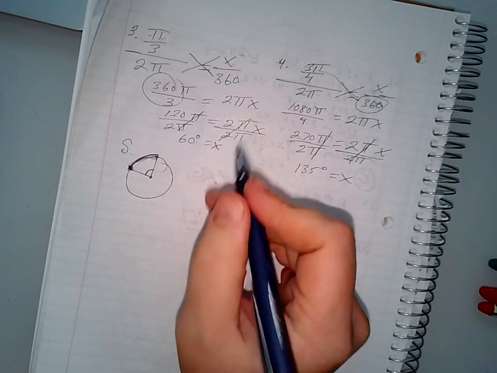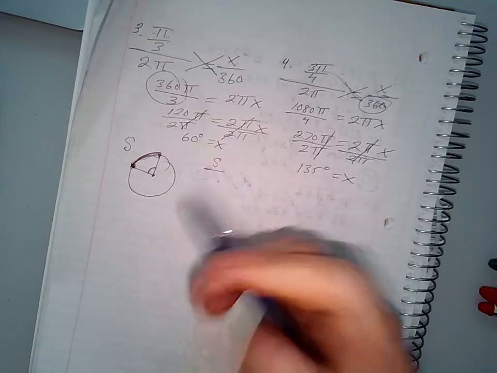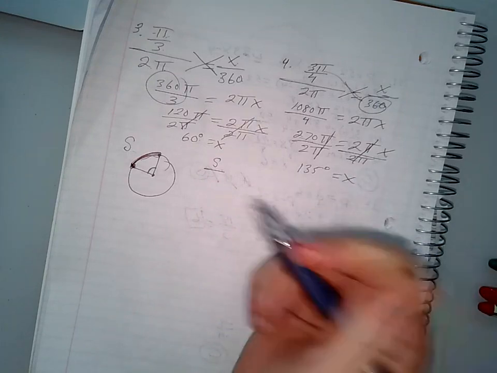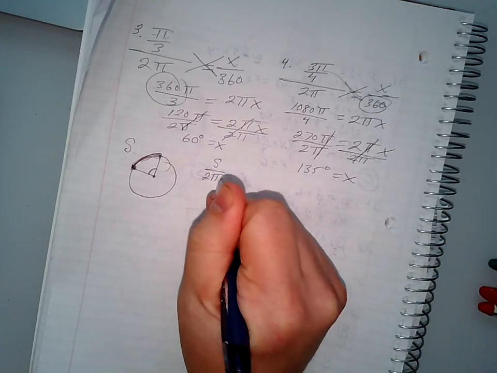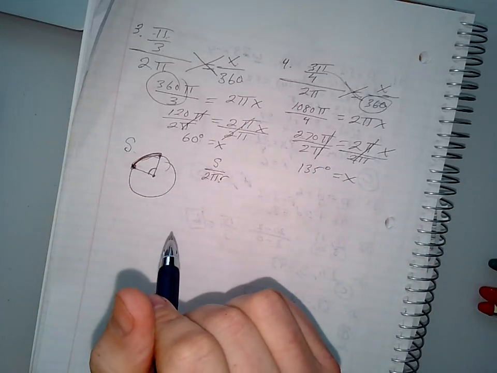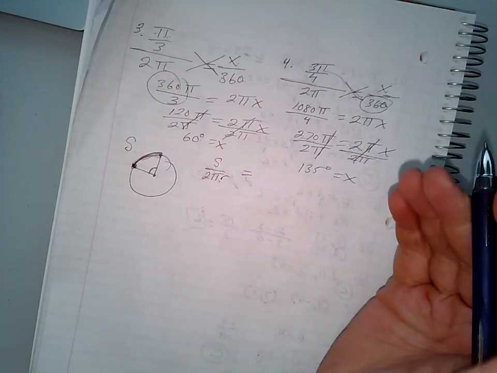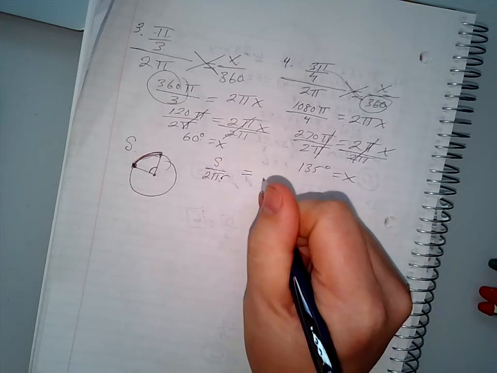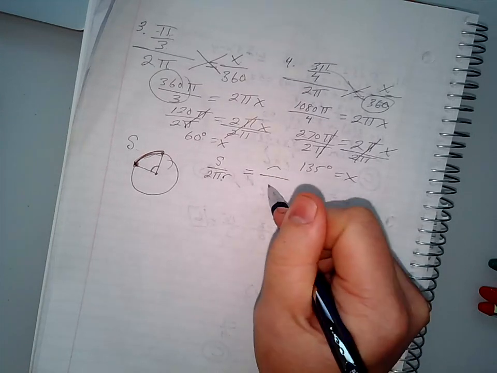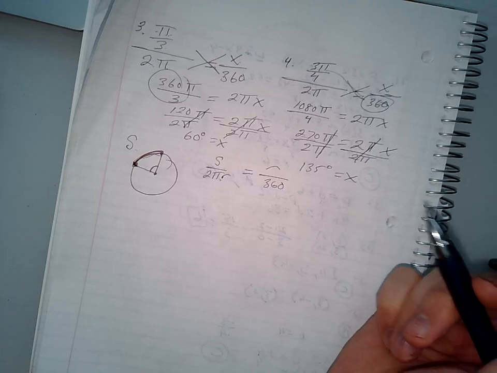So we're going to have S over the circumference. How do we find circumference? Either pi times d, which is the diameter, or 2 pi r. Either one. But in this example, we're given the radius. And we're going to set that equal to the degree measure of the arc over the degree measure of a circle. So whatever the arc is, over 360. Okay? So let's set this up.